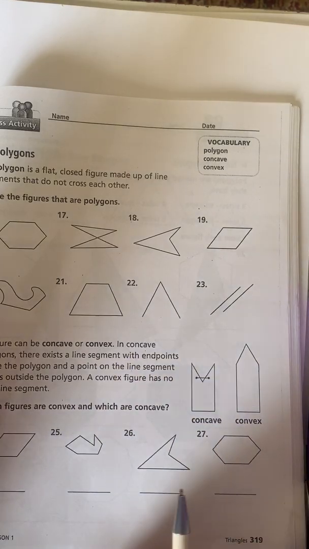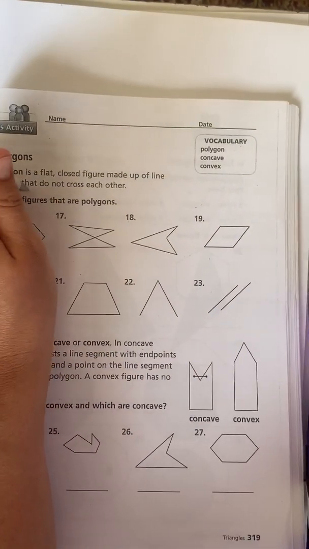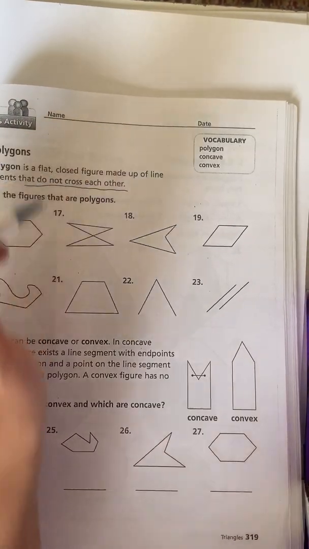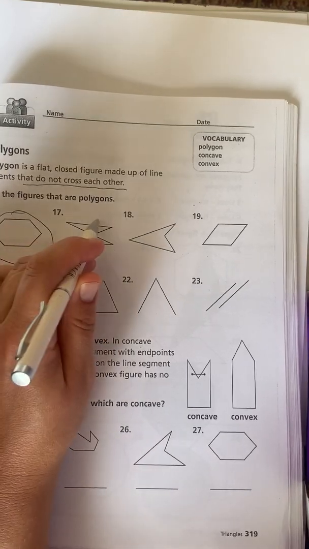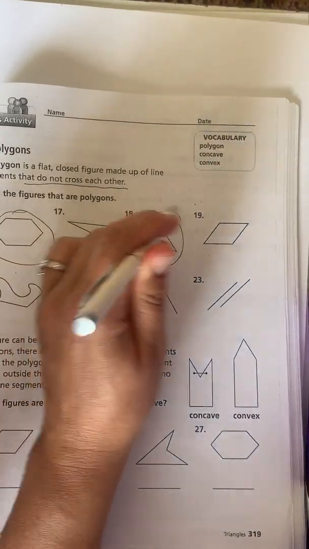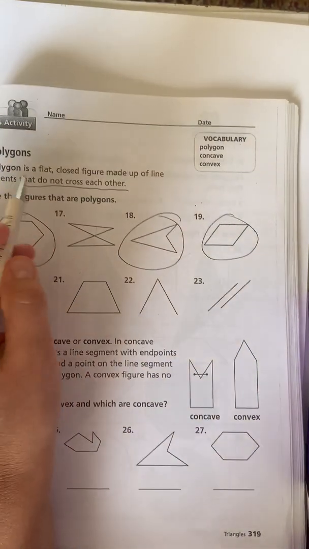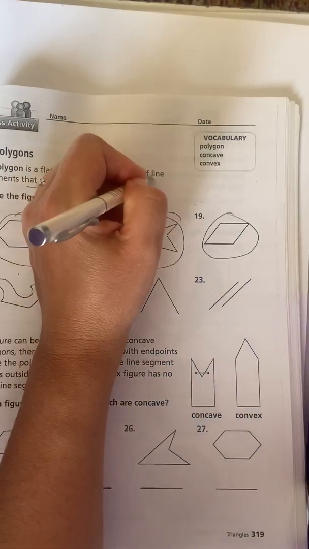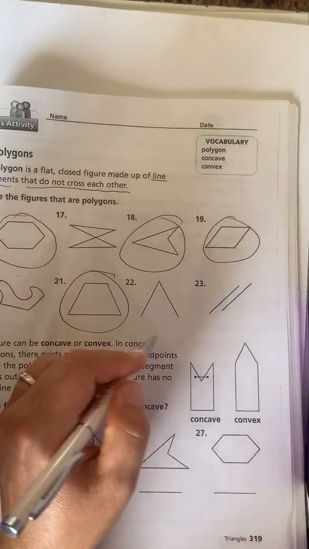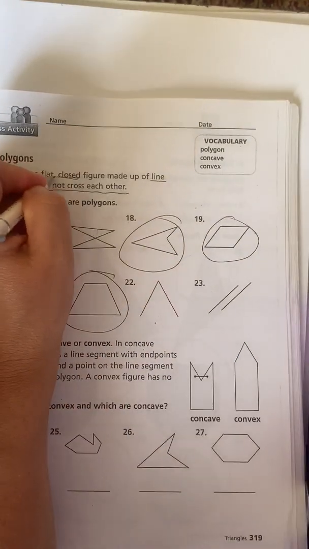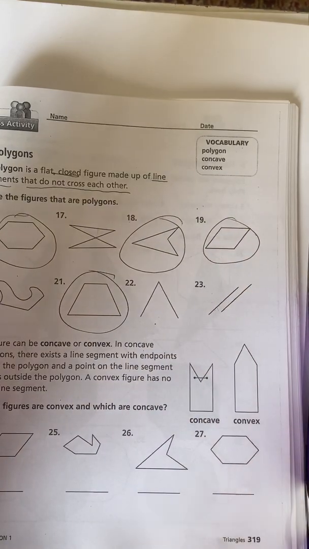Polygons. A polygon is a flat closed figure made up of line segments that do not cross each other. Very important, they do not cross each other. Okay, circle the figures that are polygons. That is not, because it crosses. This is a polygon. This is definitely not a polygon, because it has to be a flat closed figure made up of line segments. I don't see line segments there. This is not a polygon, because it is not closed. This is not a polygon because it is not closed.